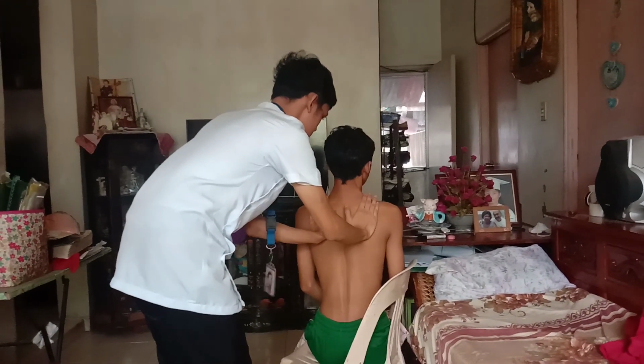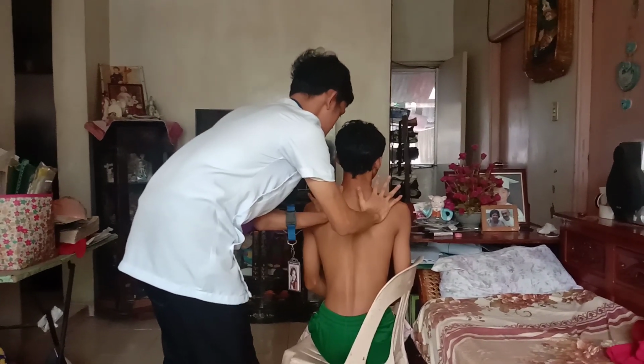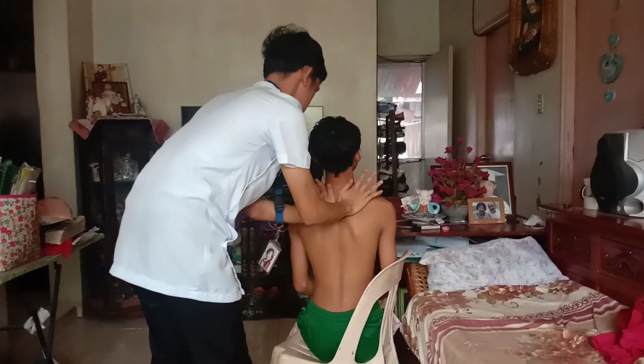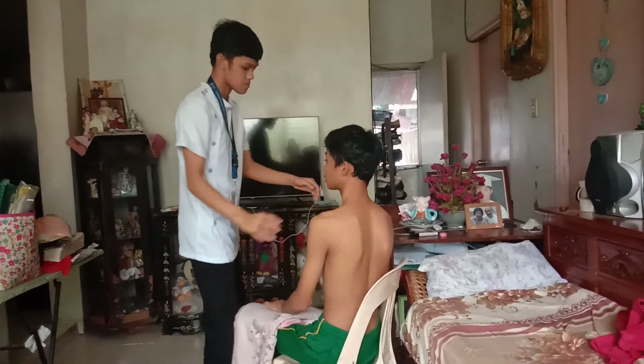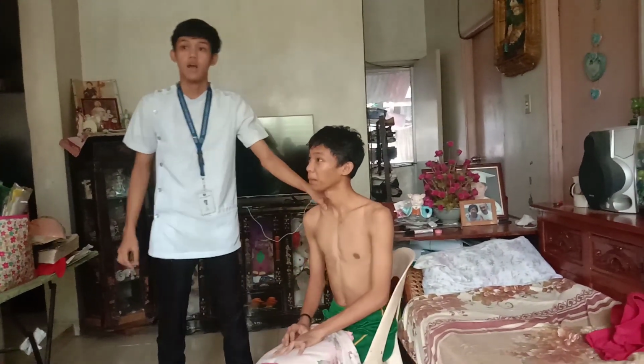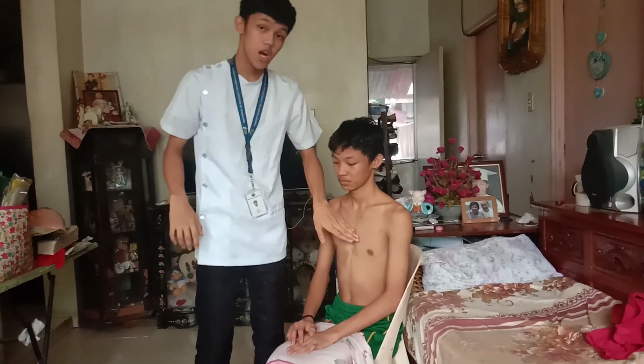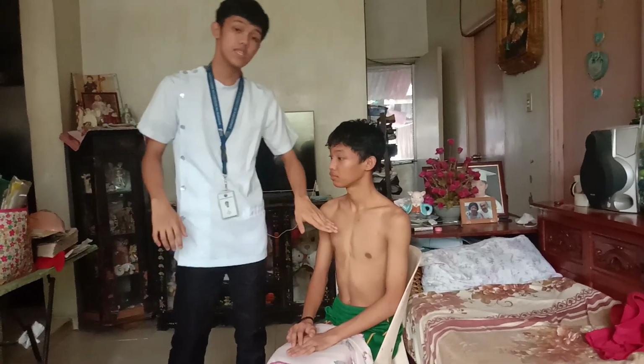Inhale, exhale. 99, 99. Okay. So, after that, we're going to percuss the chest of the patient. In percussing the chest of the patient, we're going to place our fingers in the intercostal space of the chest of the patient, not on the bone.